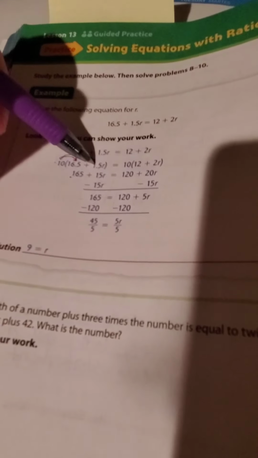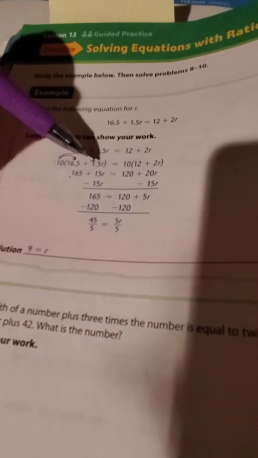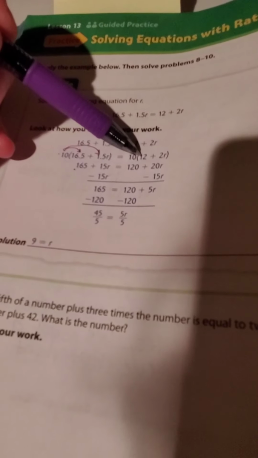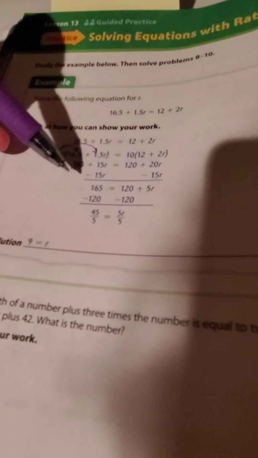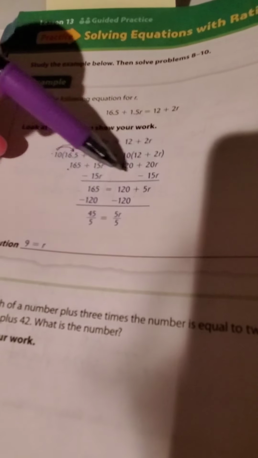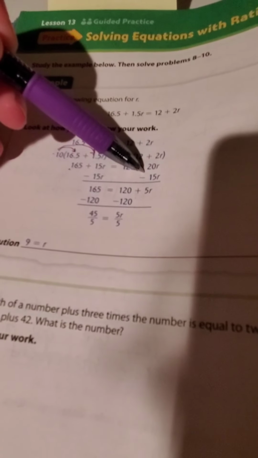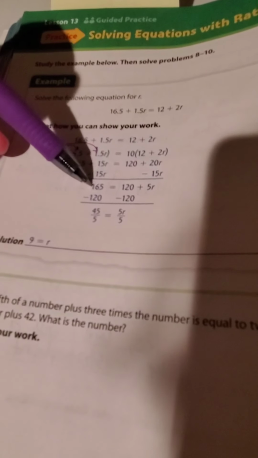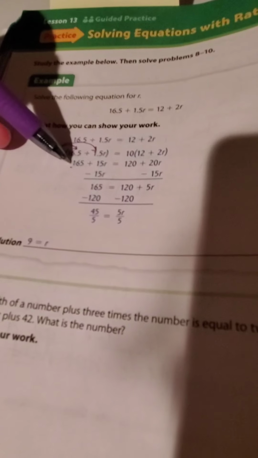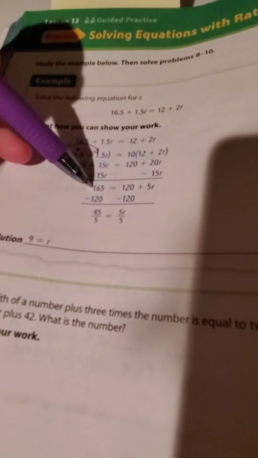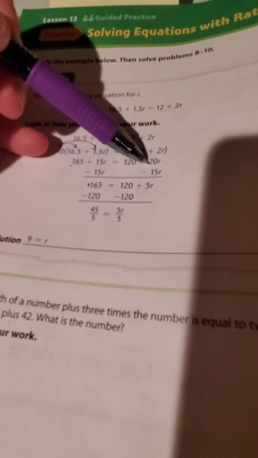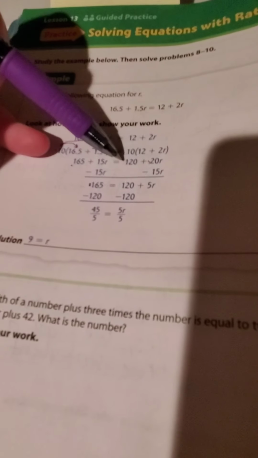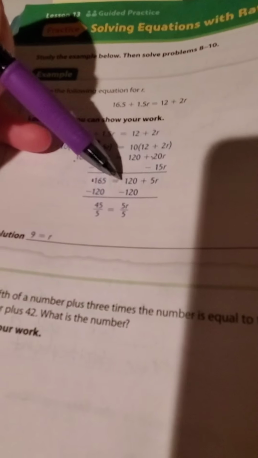10 times 16.5 gives you 165. 10 times 1.5 gives you 15r. And then on this side, 10 times 12 equals 120. And 10 times 2r gives you 20r. Then they subtracted 15r from both sides to get their r's together. And 15 minus 15 gives you nothing, so those cancel out. And they brought down the 165 down here. On this side, 20r minus 15r gives you 5r, and then they brought down the 120.